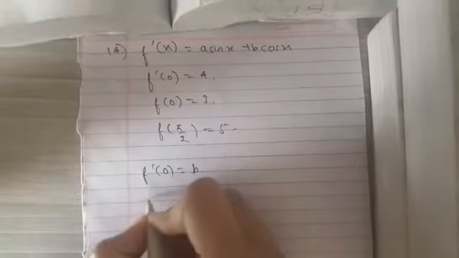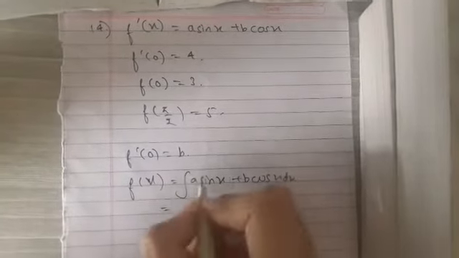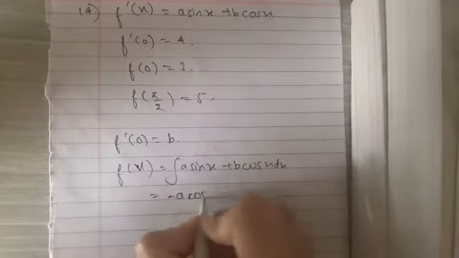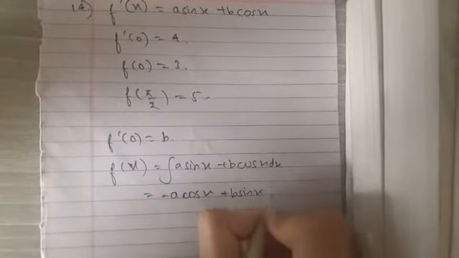Okay, so now let's find out f of x. So we integrate this entire thing. Integral of a sine x plus b cos x. Now the integral of sine x is minus cos x. So minus a cos x, integral of cos x is sin x, so plus b sin x plus c. This is f of x.